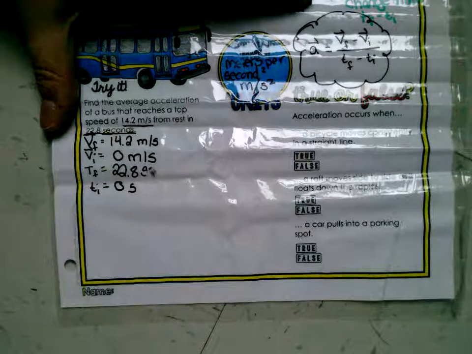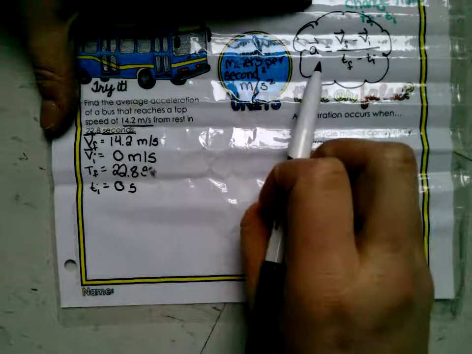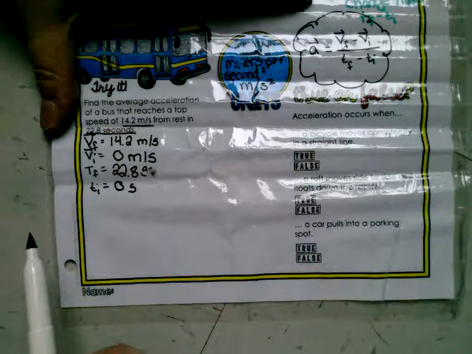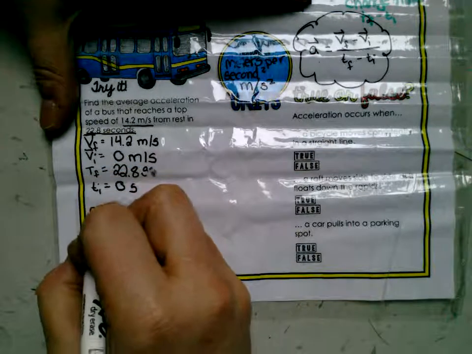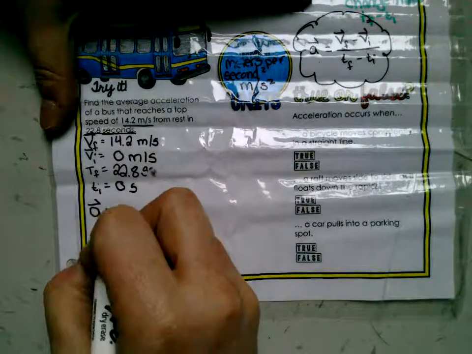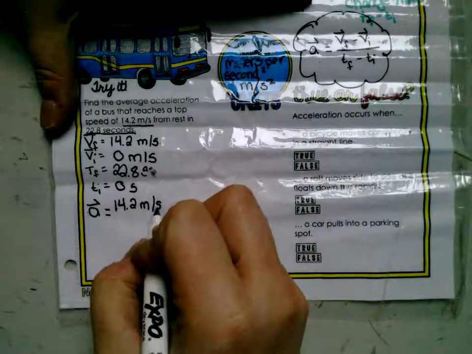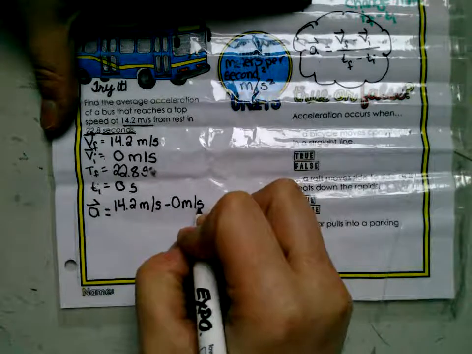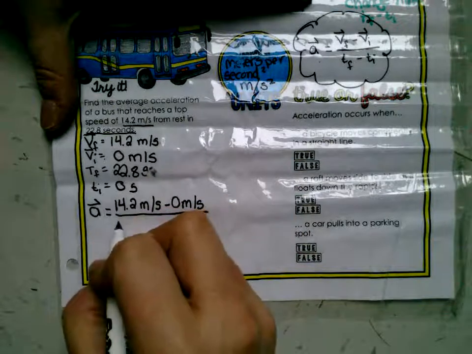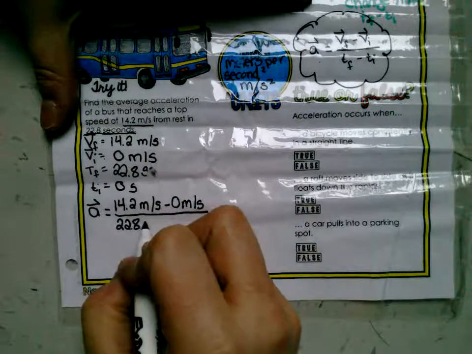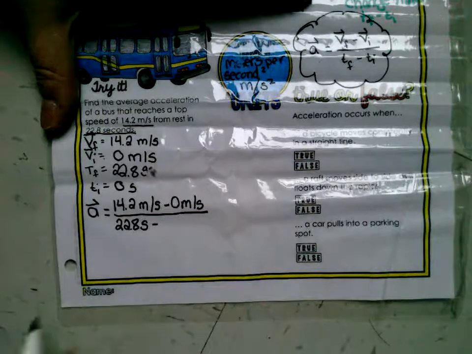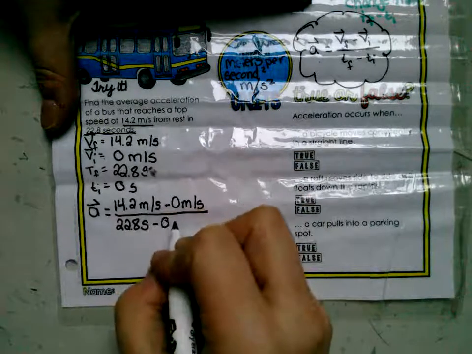If it comes from rest, it's not anywhere right now, so that initial time is going to be 0 seconds. So now I'm going to plug this information into my formula for acceleration up here, and see what I get for an answer. So my acceleration vector is equal to my final velocity, 14.2 meters per second, minus my initial velocity, 0 meters per second, all divided by my final time, 22.8 seconds, minus my initial time, 0 seconds.